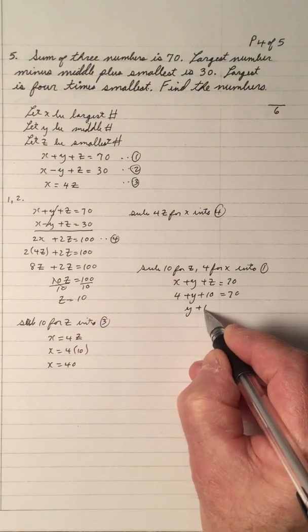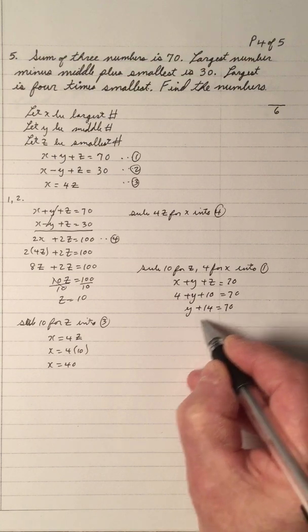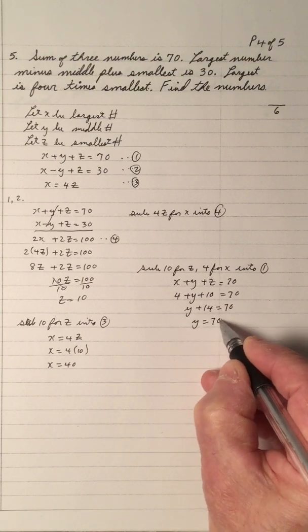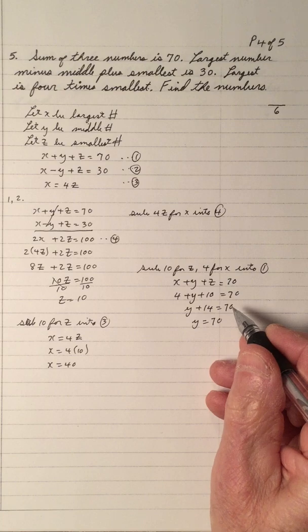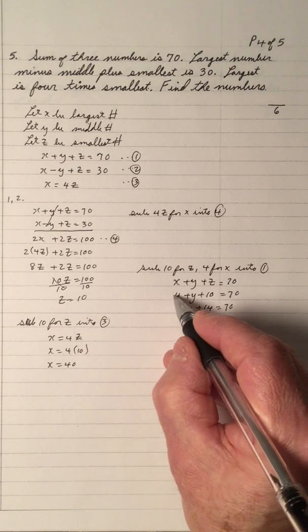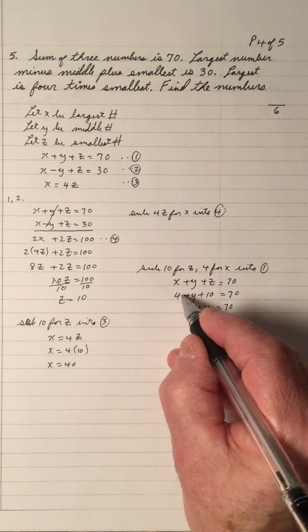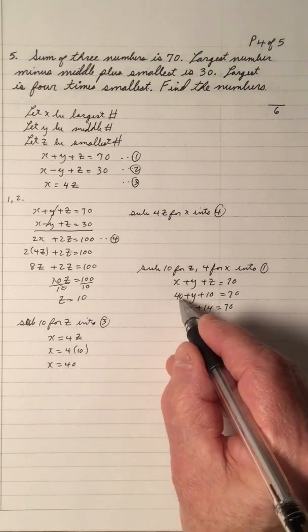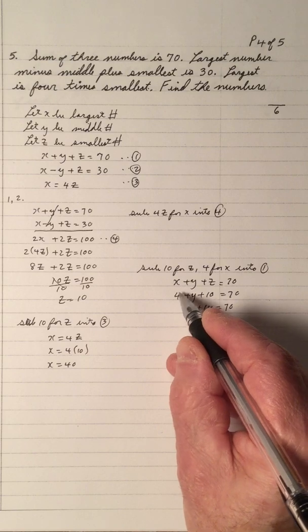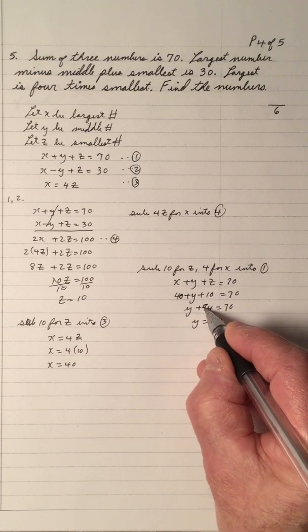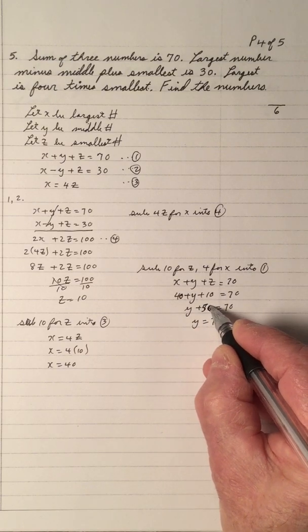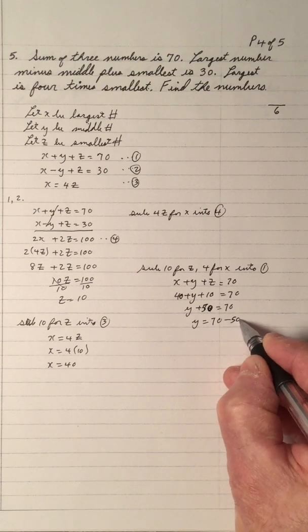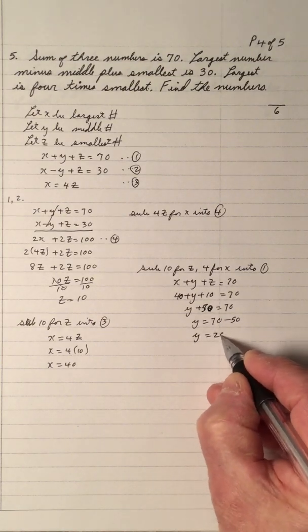So y plus 14 equals 70, y equals 70... x is, oh, I almost made a mistake here, see that? I put in x is 40, I put in a 4 instead of a 40, so that gives me a 50. So 70 minus 50, y is 20.